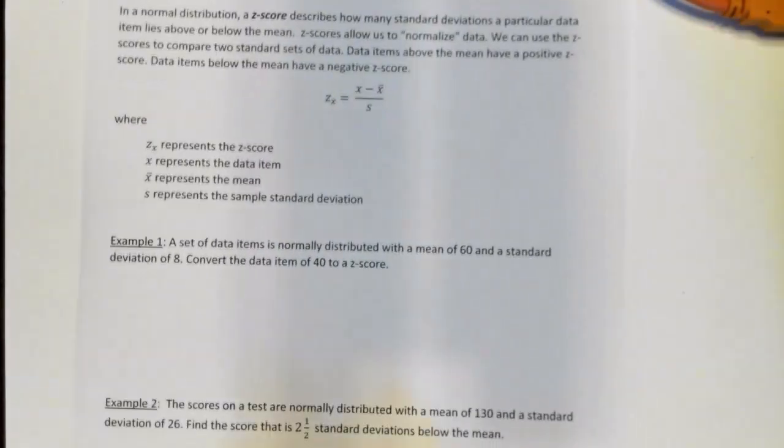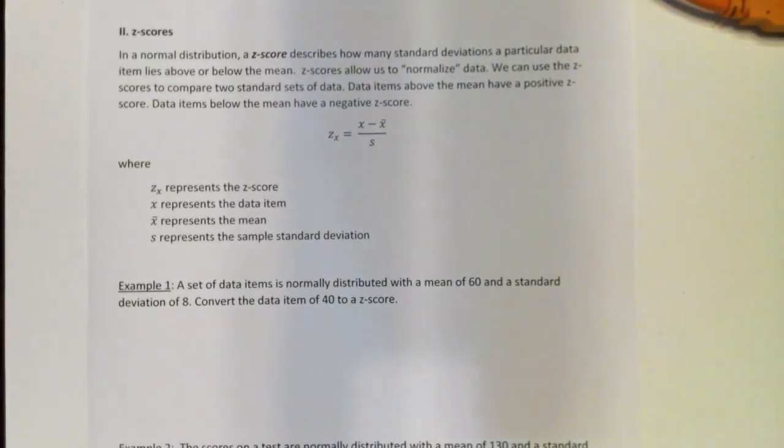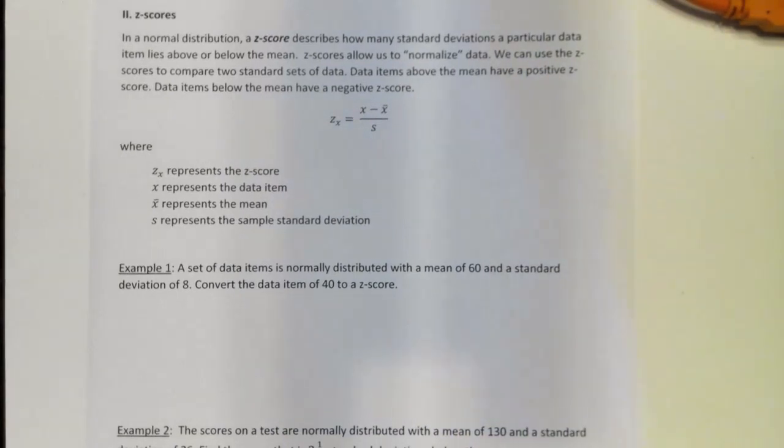And then we've got the z-score. That's kind of the last major topic in this section, so let's talk about it. So a z-score describes how many standard deviations a particular data item is above or below a mean. It allows us to normalize data. We can compare apples and oranges, basically. If we have an apple and an orange, we want to know which one is larger relative to the average apple or orange. We can find the average apple or orange and then compare what we have to that.